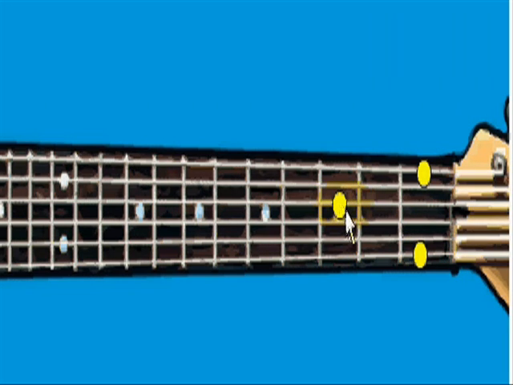This will help you memorize all the notes along the 6th string, 4th string, and 1st string.